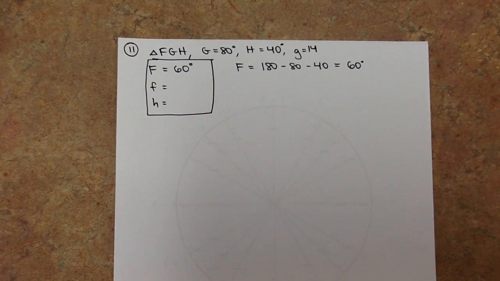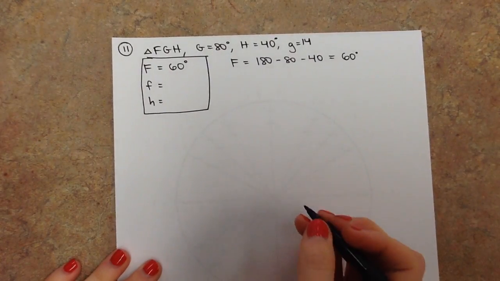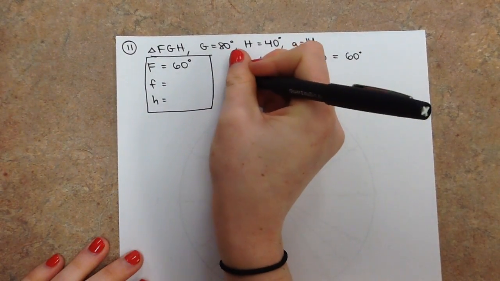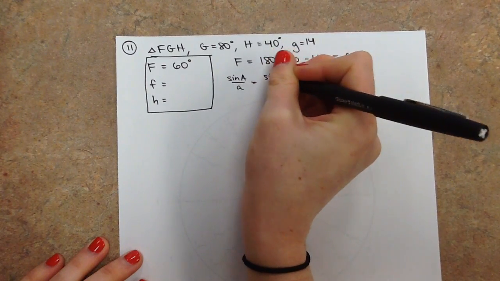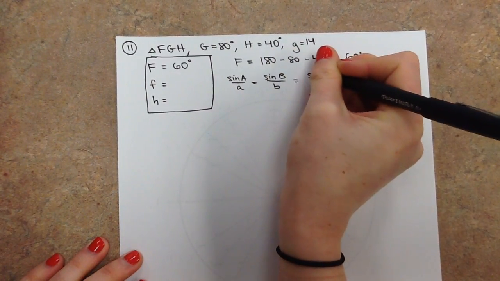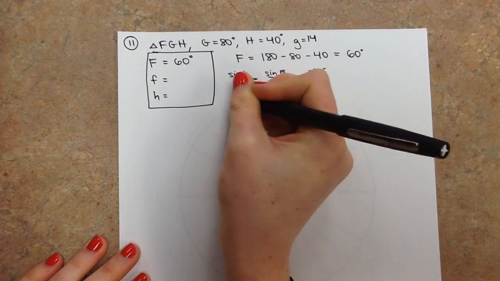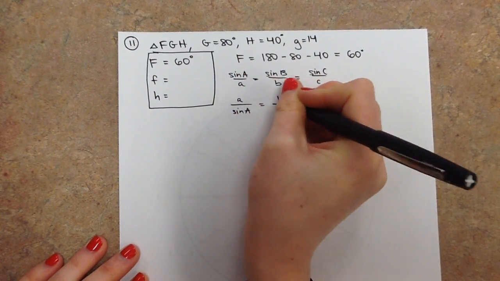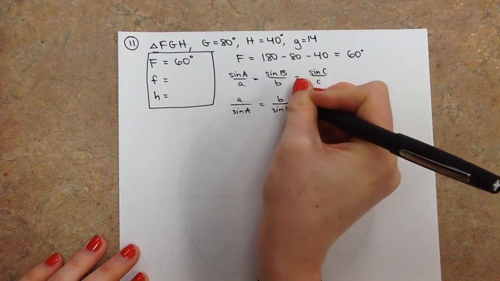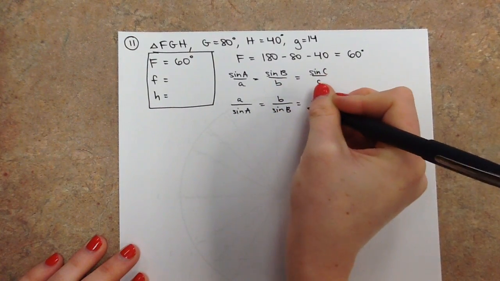Next part, we're going to move into what we call the law of sines. Law of sines is the one that started with like sine A over A, sine B over B. So let me write just so you've got it on the screen. So sine A over A equals sine B over B equals sine C over C. We also saw a very similar rule where we just flipped the numerator and denominator. And so there are two different versions of this equation, and they make sense in different cases.